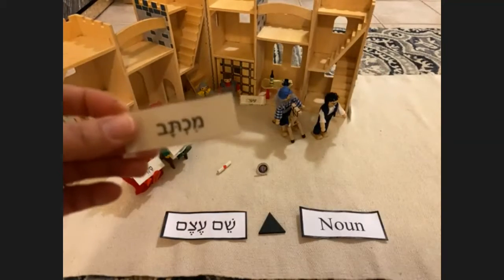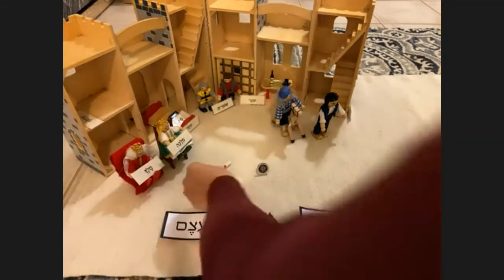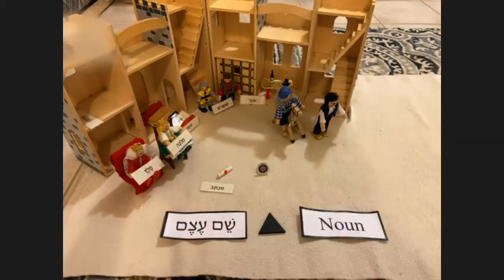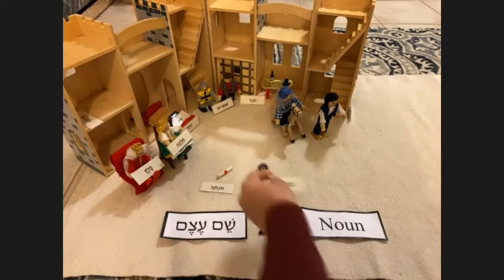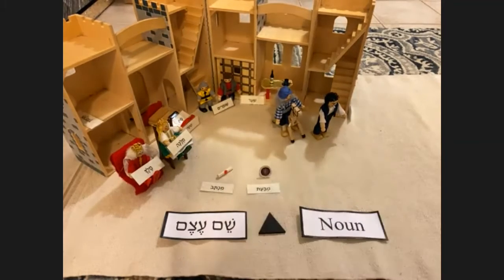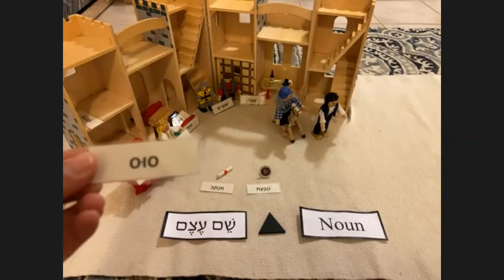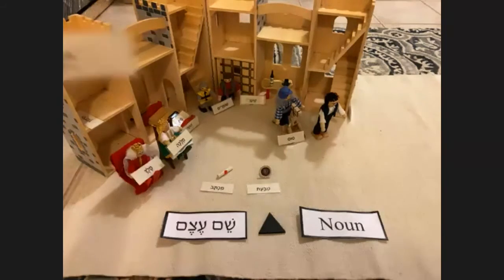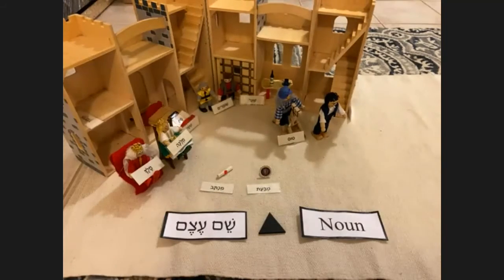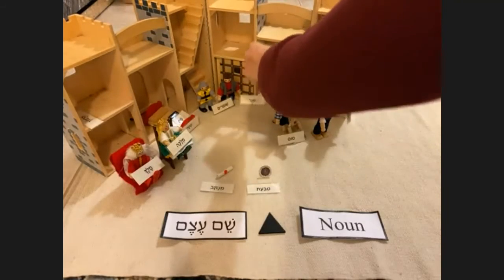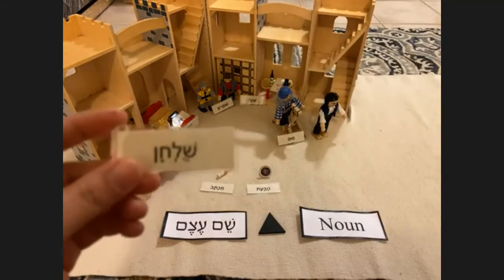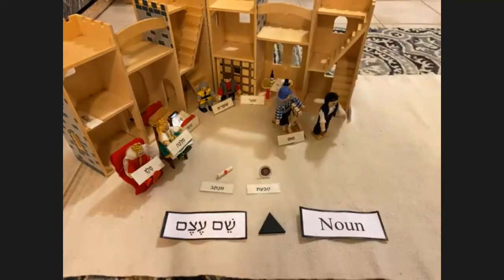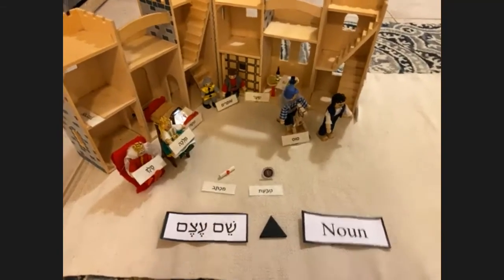Over here, this is a Michtav. Over here you can see the Michtav. Tabat, Tabat HaMelech. We have a Sus. Yain. Yain is a wine. And we have a Shulchan. Shulchan is a table. An extension for this work is preposition.